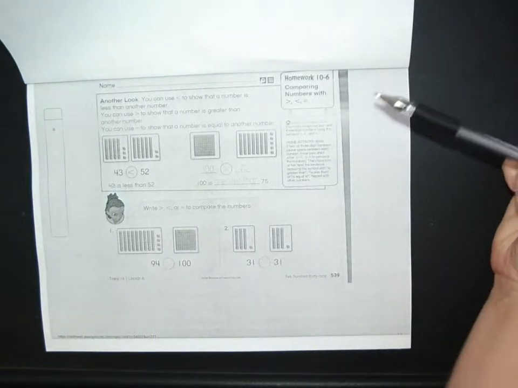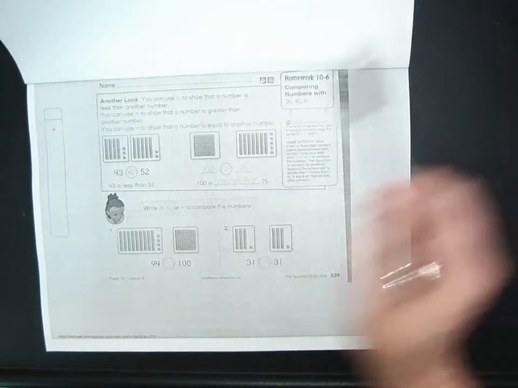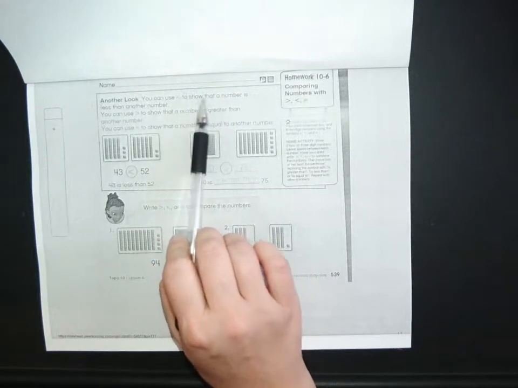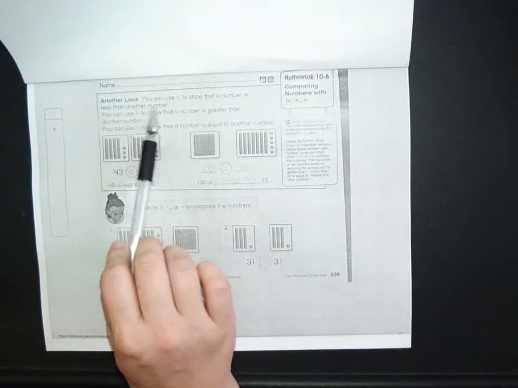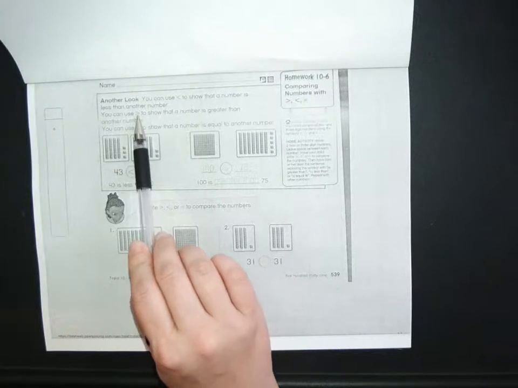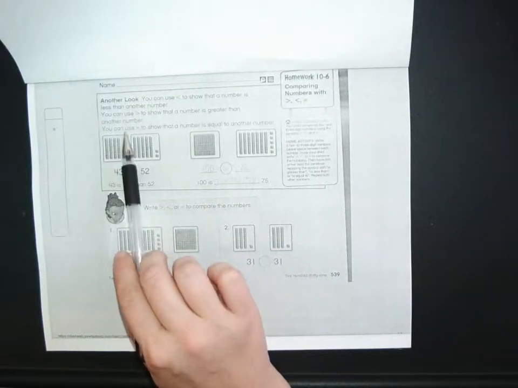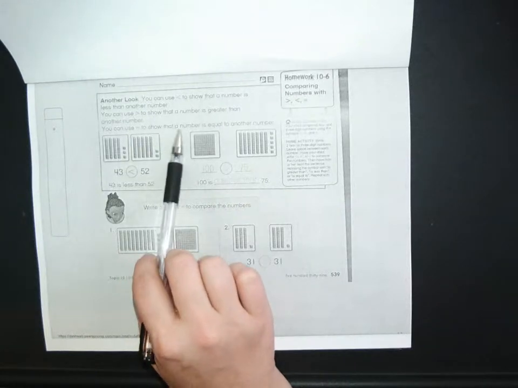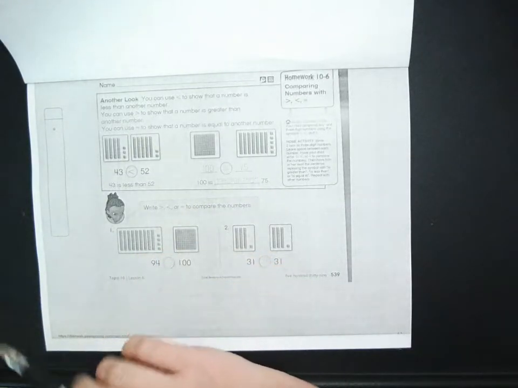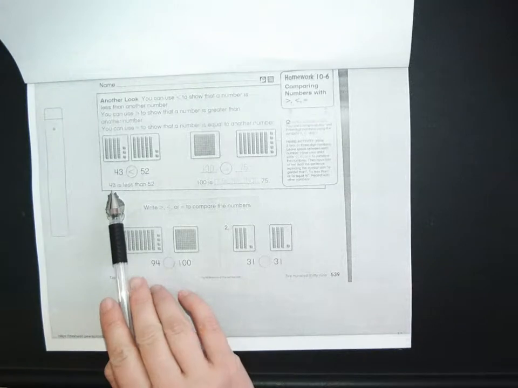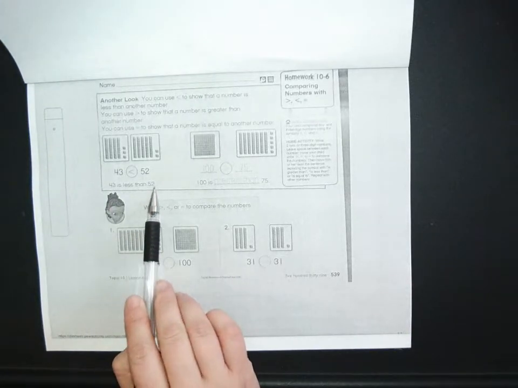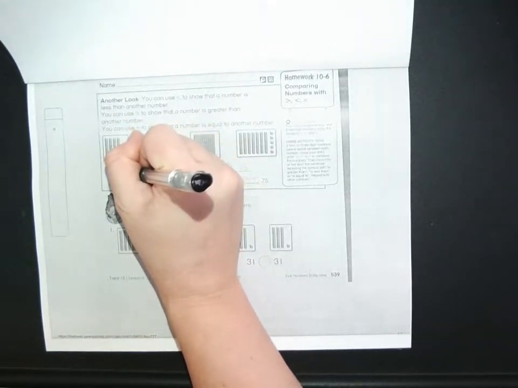Alright? So let's look over here at the top first. You can use less than to show that a number is less than another number. You can use greater than to show that a number is greater than another number. You can use equal to show that a number is equal to another number. So let's look right here. 43 is less than 52. You can trace that to show less than.